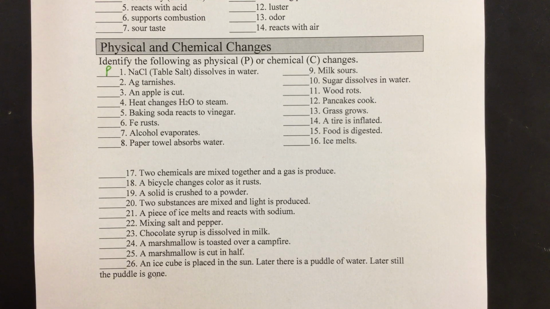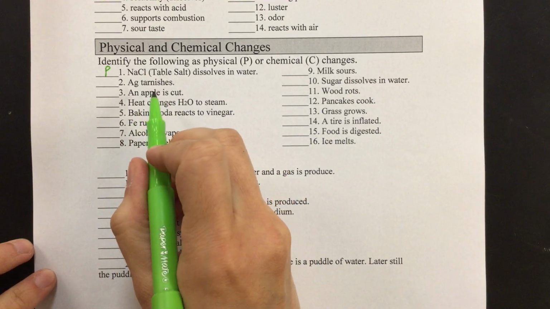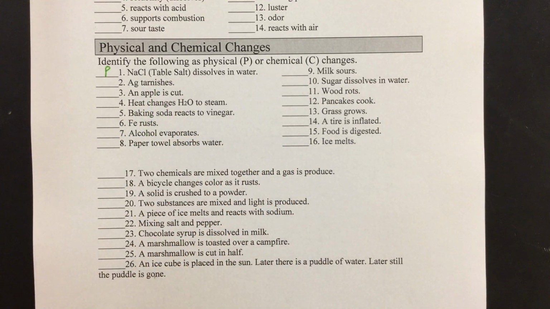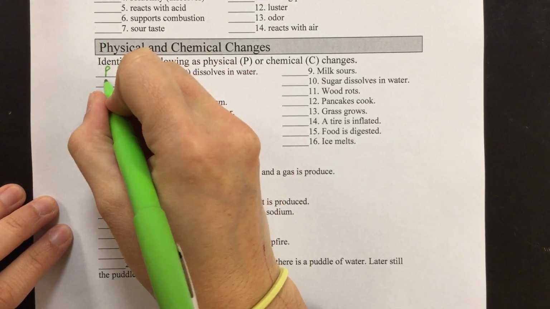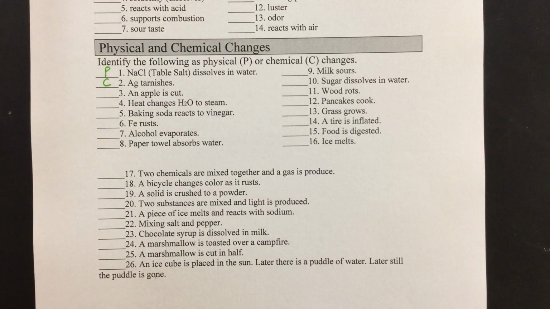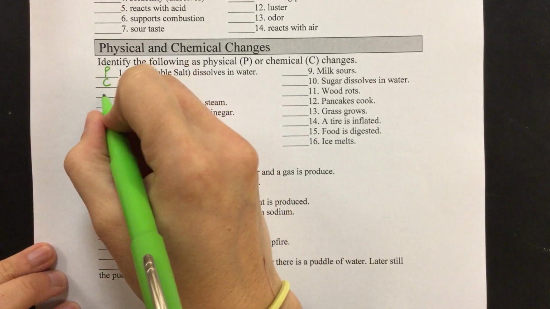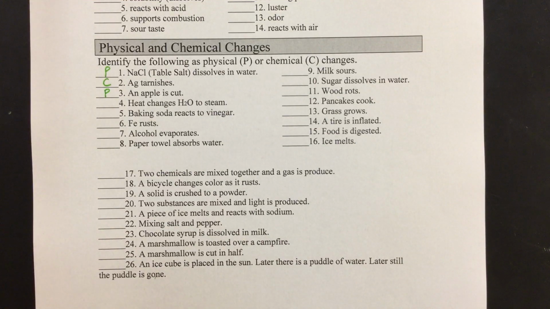Number 2, silver tarnishes. Tarnishing is a chemical change because it creates a change in the color. So if you had something that's shiny and silver and then it tarnishes, it gets darker and it changes in its appearance, it's reacting with something, with like oxygen in the air, and so that would be a chemical change. And then the third one, an apple is cut. Well, remember, cutting was one of the examples on physical change. You're not actually changing the identity of the apple. You just have a smaller piece of apple. So that would just be a physical change.